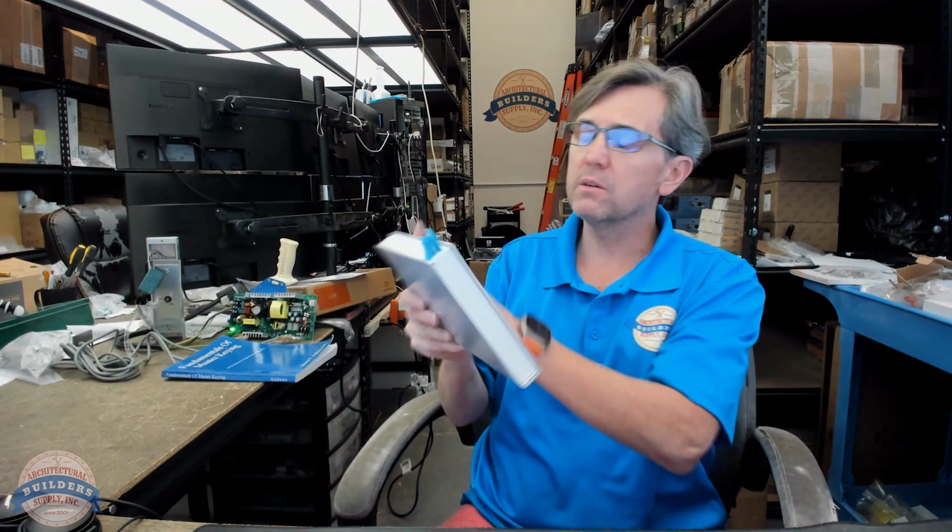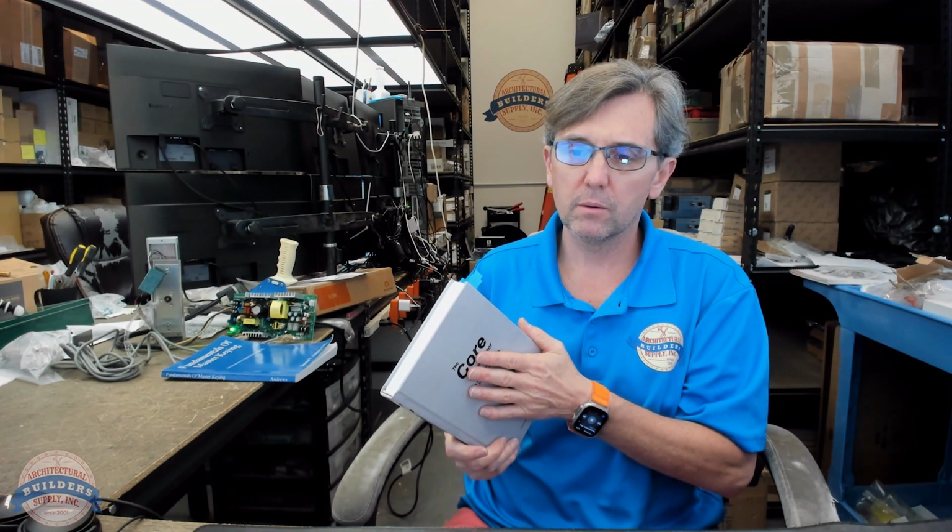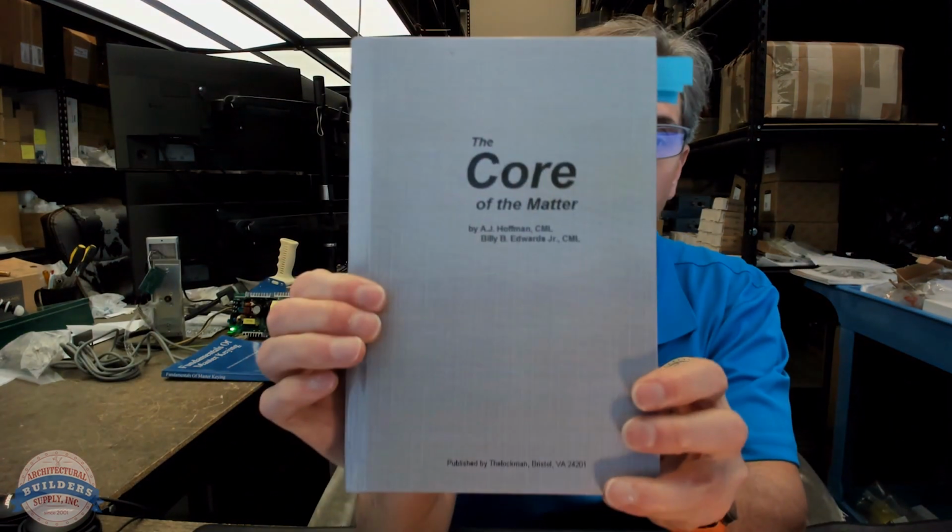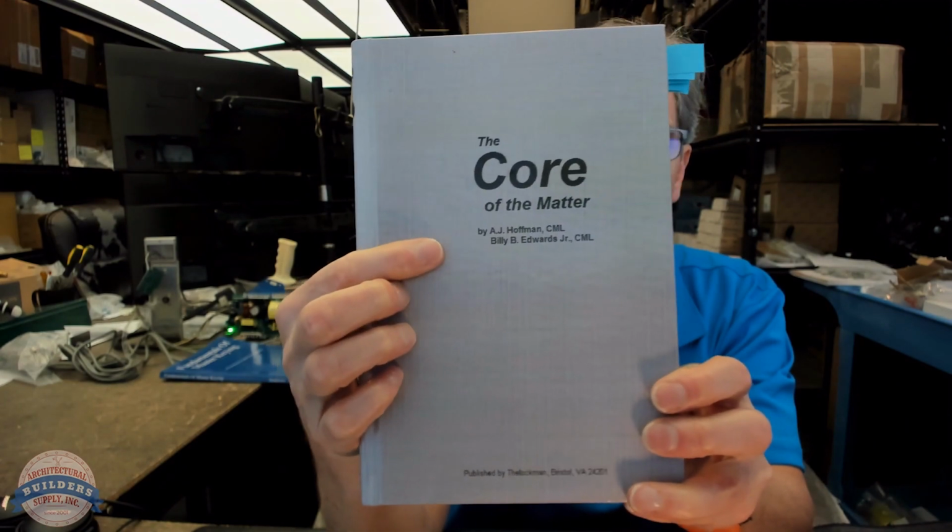Key interchange is the term that's used to describe incidental keys working the cylinder that weren't originally designed to work. Rotating constant really reduces that. So this book will allow you to dive into it. The other one that I find a true study in locksmithing by A.J. Hoffman and Billy B. Edwards.